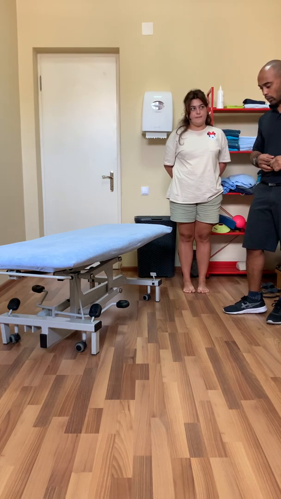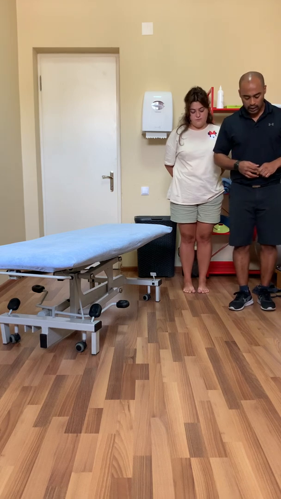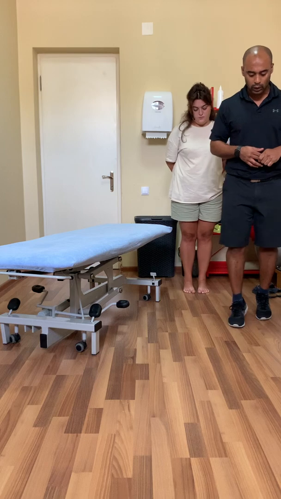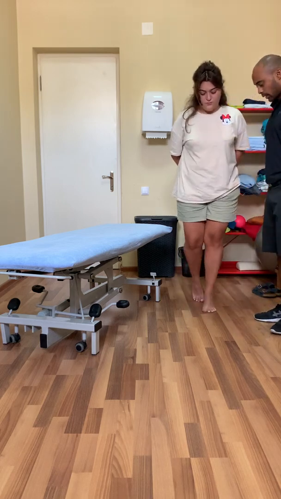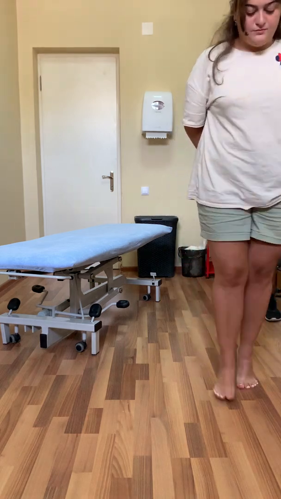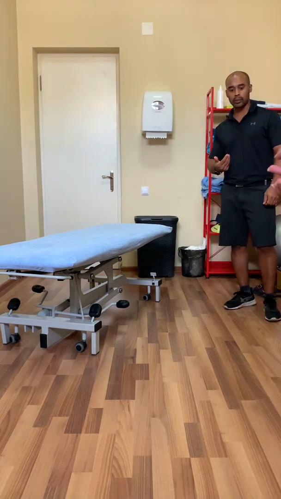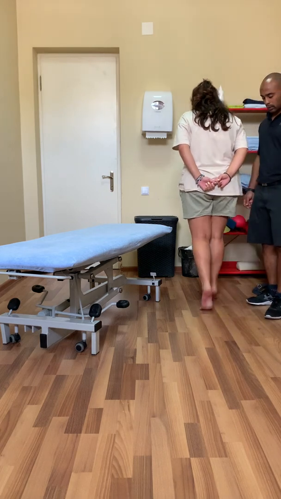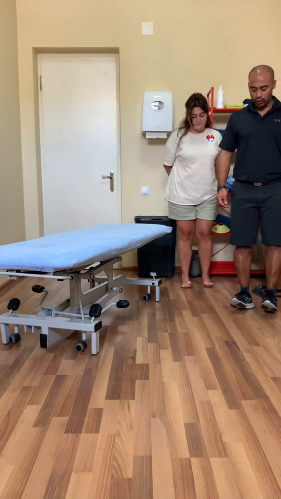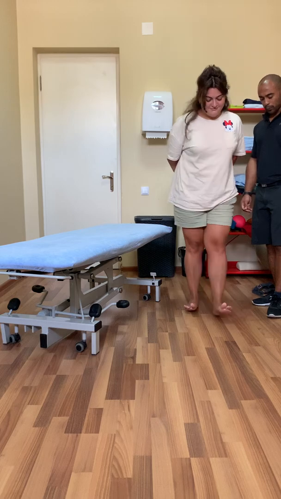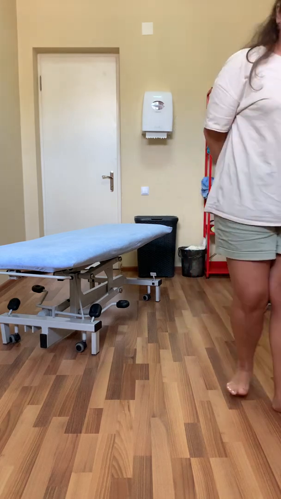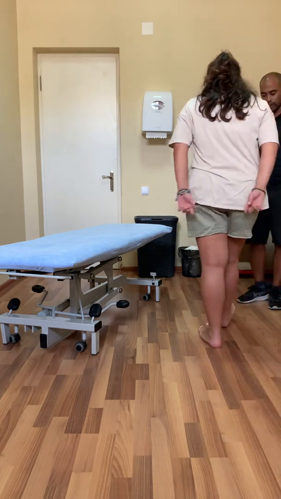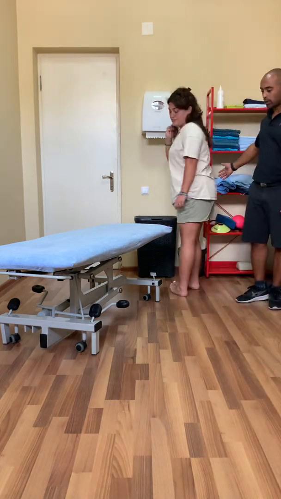Next, I would then like to assess the S1 myotome by just getting them to do some tiptoe walking. So again, just looking for any imbalances and walk back to me. Good. And then heel walking, please. And just comparing left and right, and that's fine. You can come back to me. And how they're doing it, if they have any pain.